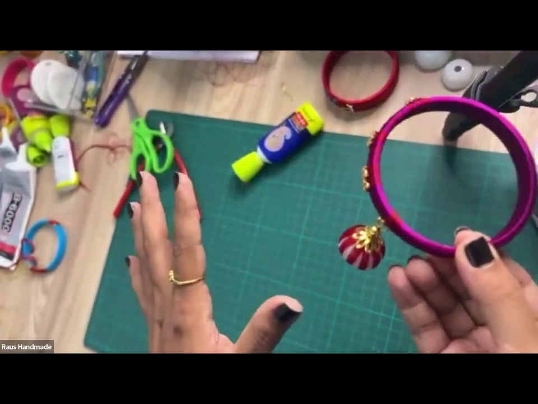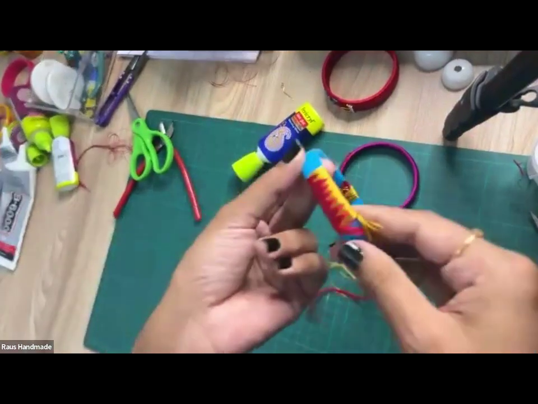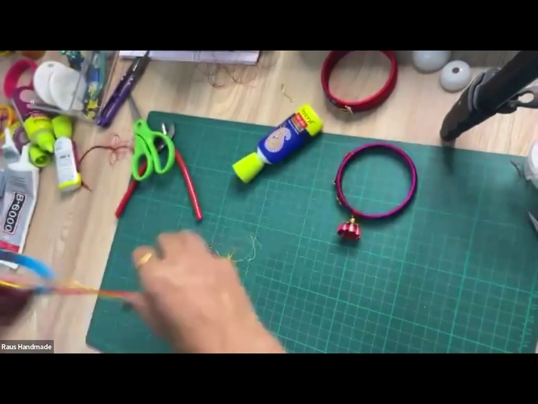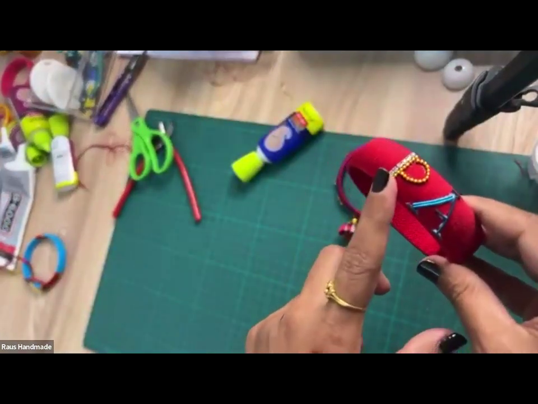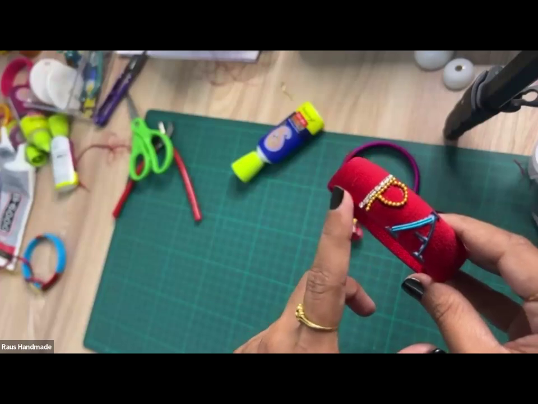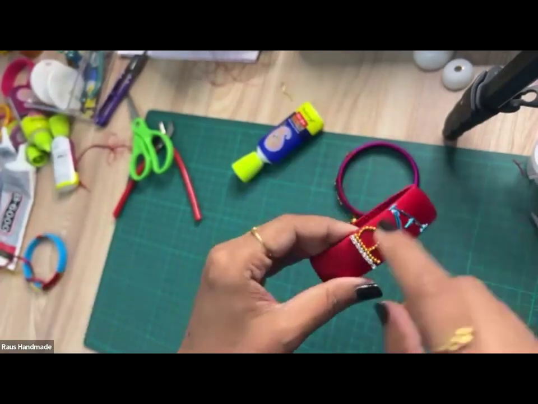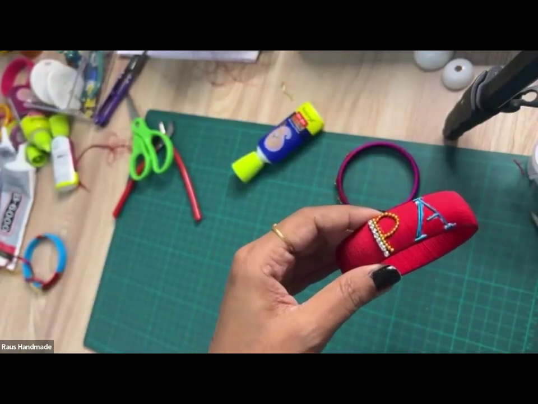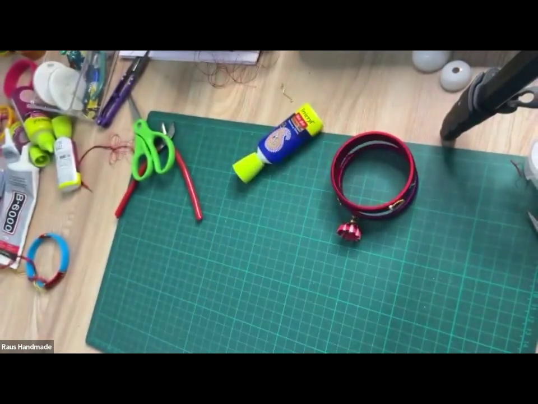Then we made a crisscross bangle, and then we moved on to the bridal name bangle. In the bridal name bangle, I've taught you how you can come up with variations and all such things, right?